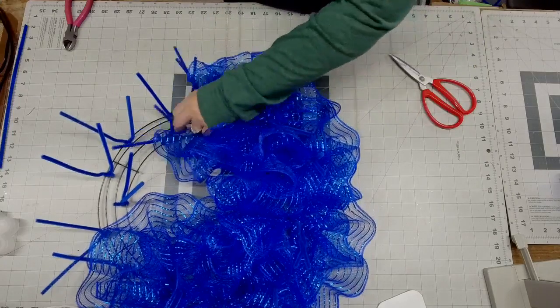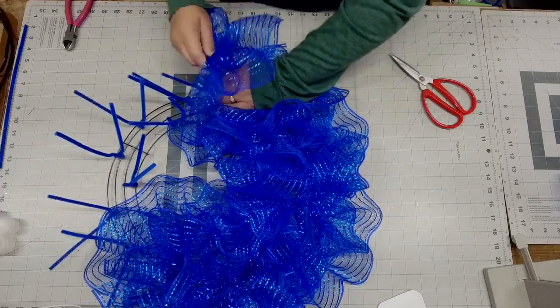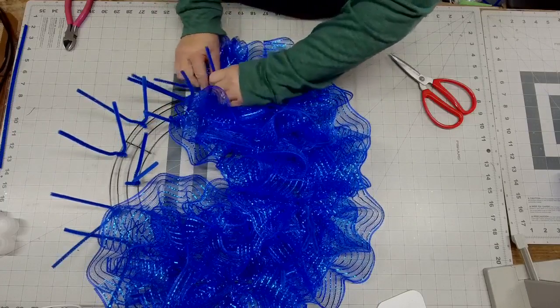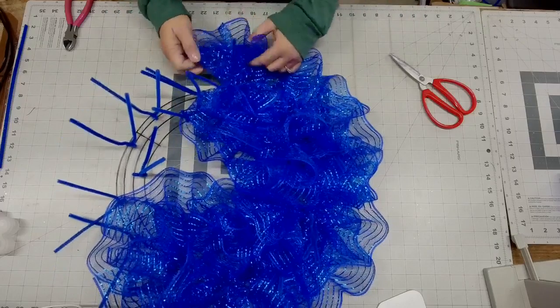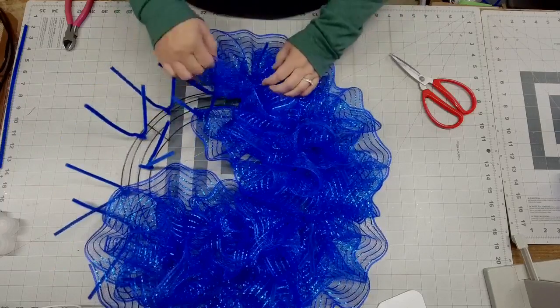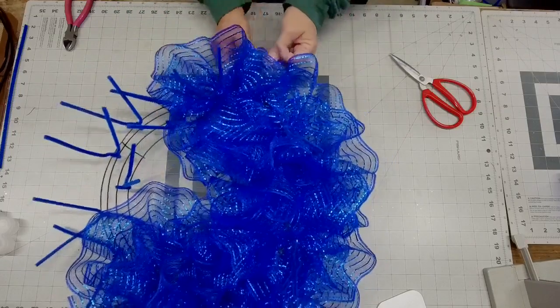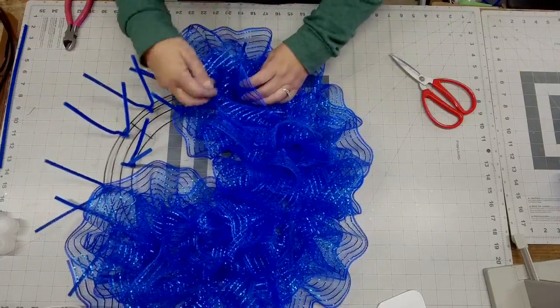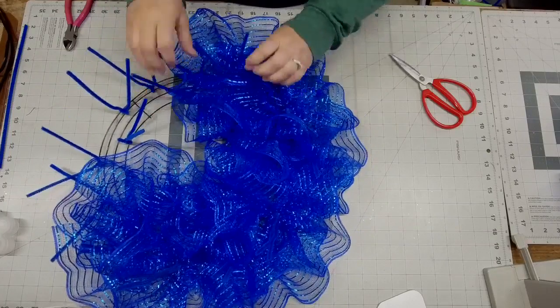Now we're doing our outside, so sometimes those other pipe cleaners are in the way. Just move them out. Okay, fluff right here. And we want to make sure that that one centerpiece, we're getting the full benefit of that centerpiece being used.